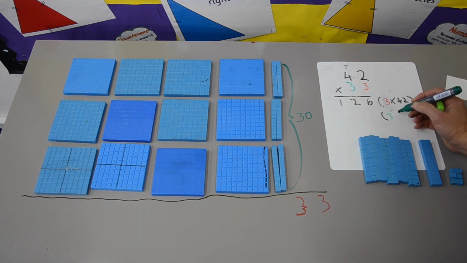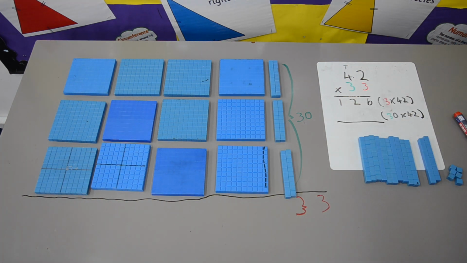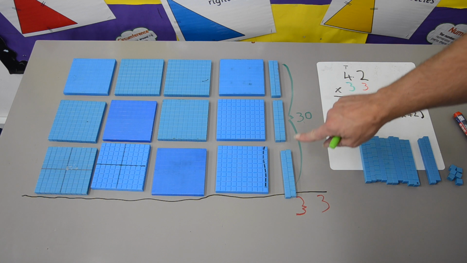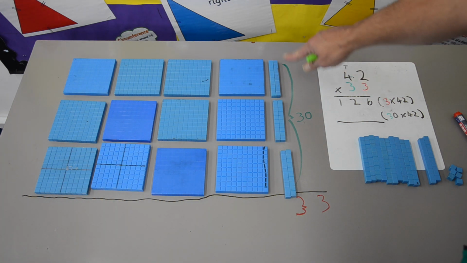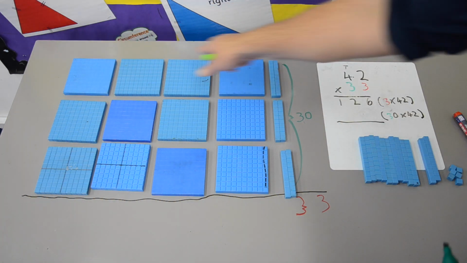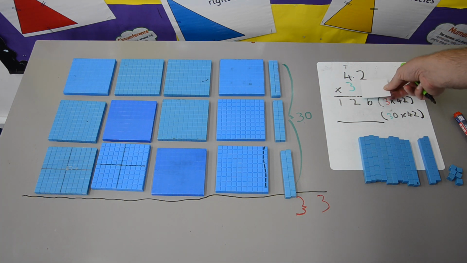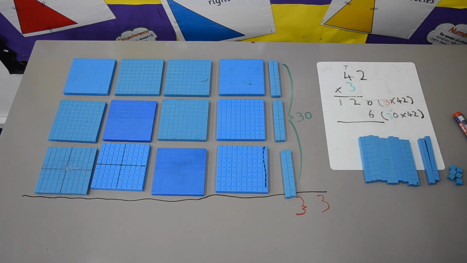Let's just remind ourselves of what we're doing. We're doing 30 lots of 42. Right, so now I've got to work out what 3 ten lots of 42 are. Well, let's cover this. We've done that. Let's forget about it. It's done. So, 3 times 2 is 6. Well, the answer's 6, isn't it?